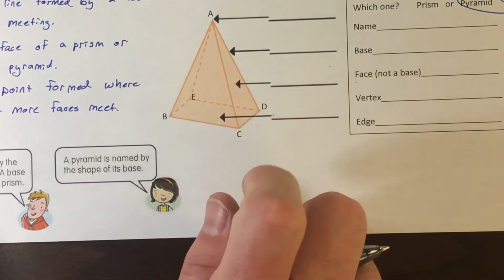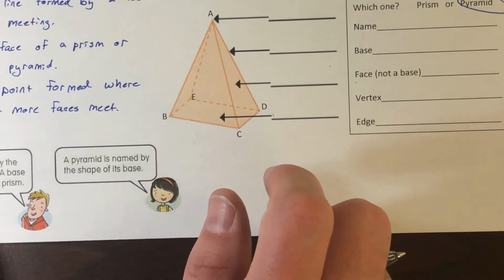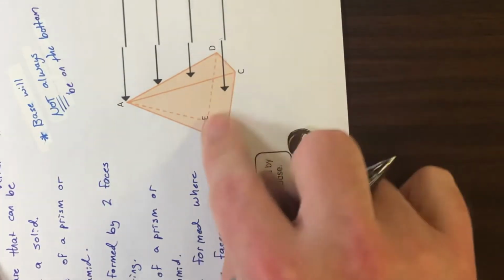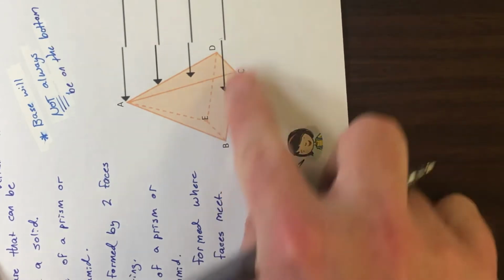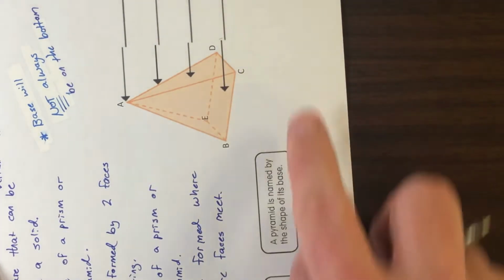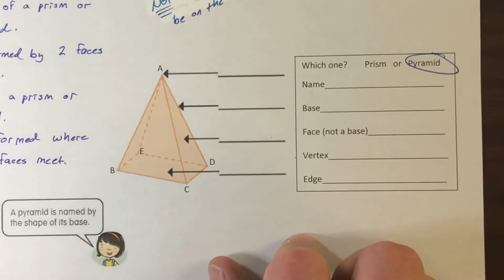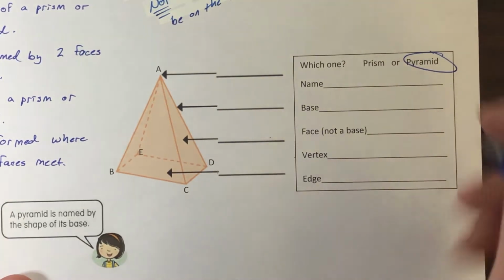What is our base? What's the shape that's surrounded by all the triangles? The rectangle. Again, I could turn it on its side. The base is still going to be a rectangle because it's the shape that's surrounded by all the triangles. So we're going to call this a rectangular pyramid.